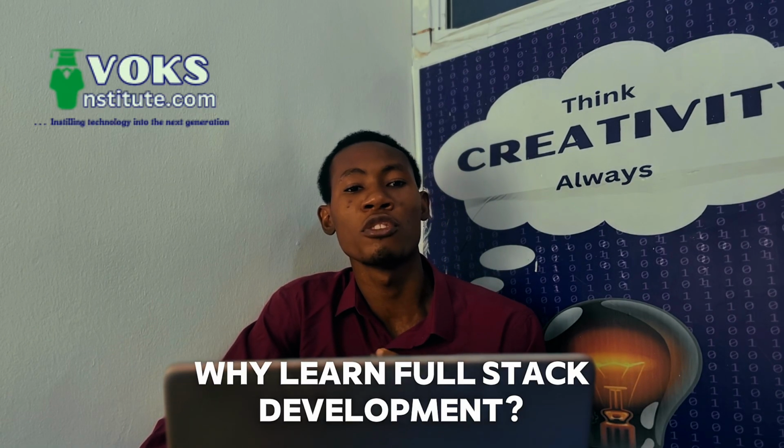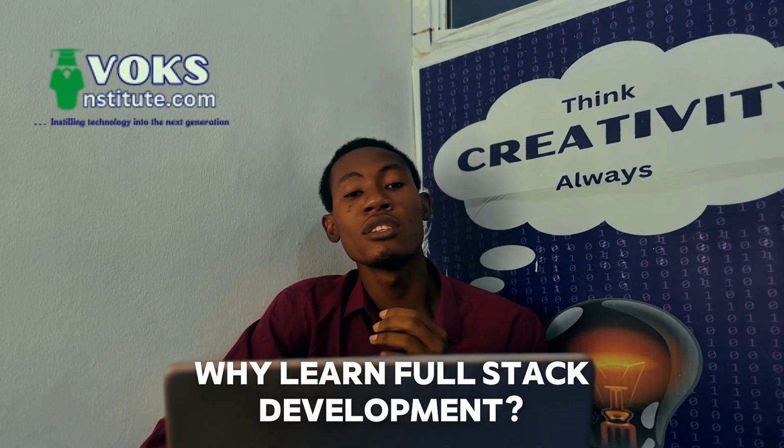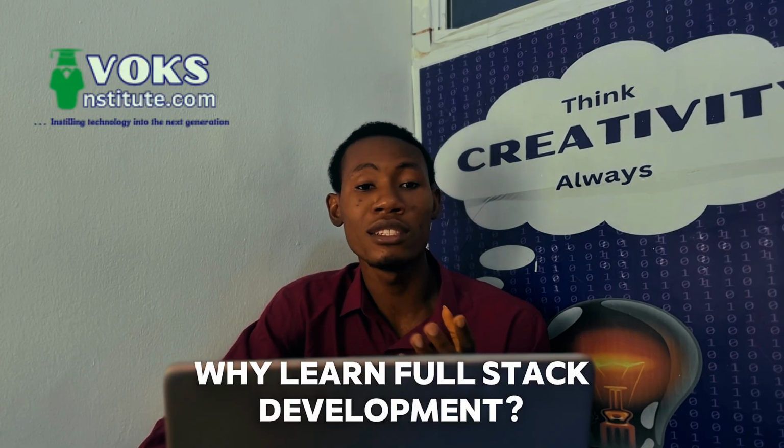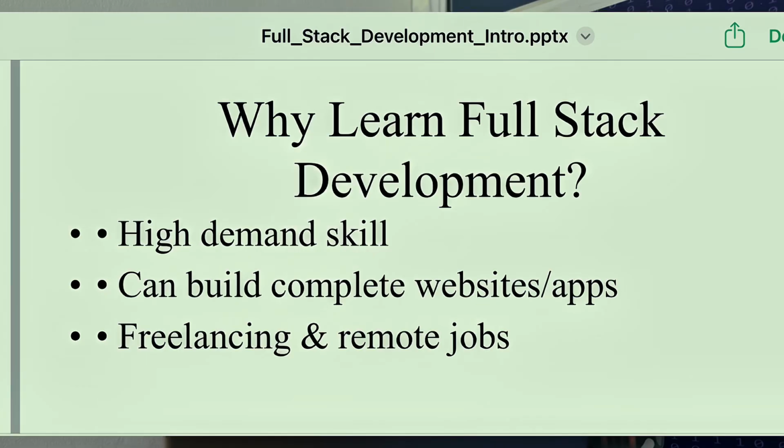Why learn full stack development? It is a high-demand skill. We can use it to build a complete website or application, and it is basically used for freelancing and remote jobs. So if you have the knowledge of full stack development, you have higher opportunities to learn and earn money. That is basically why we should learn full stack development.